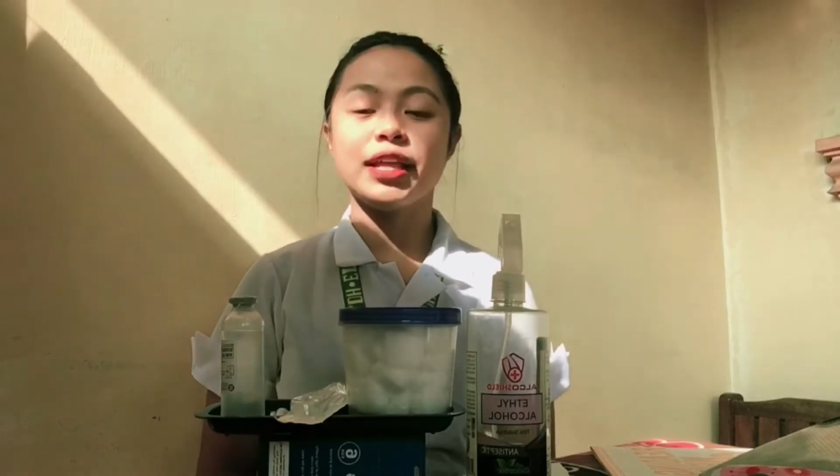So now I'm going to demonstrate to you the administering of intradermal injection for skin test. The rationale of this is for us nurses or student nurses to verify if our patient has an allergy to a specific medication.